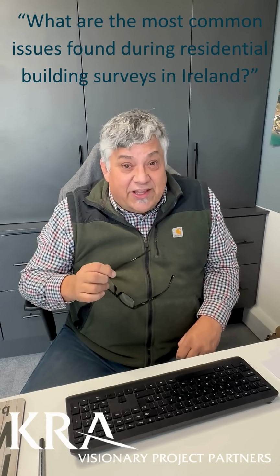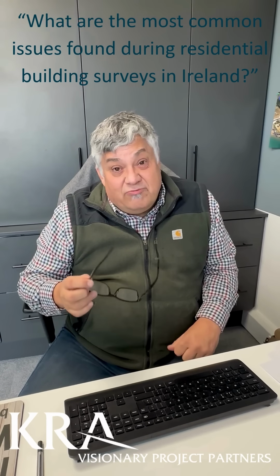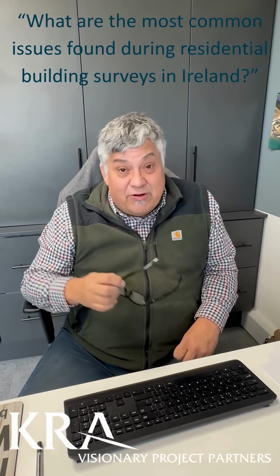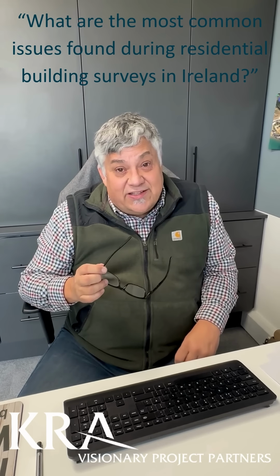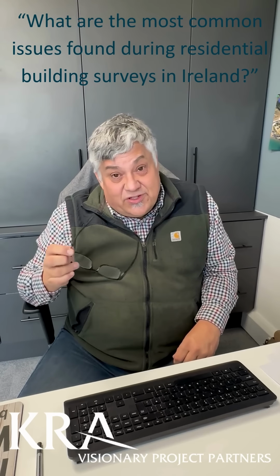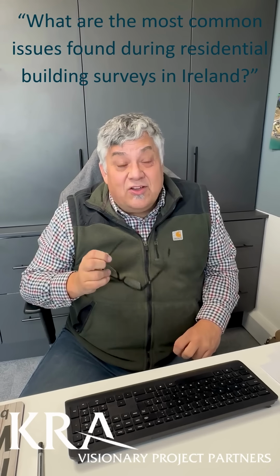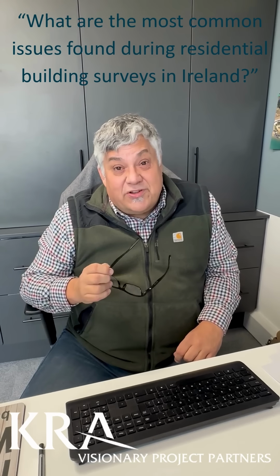And then the final one is water penetration around windows and doors. Replacement windows and doors rely on a silicone sealant around the perimeter, and unless that is kept in good condition, water penetration can quite easily occur, and that causes damp staining around those windows and doors. So that's the four most common defects that we find when undertaking residential surveys.